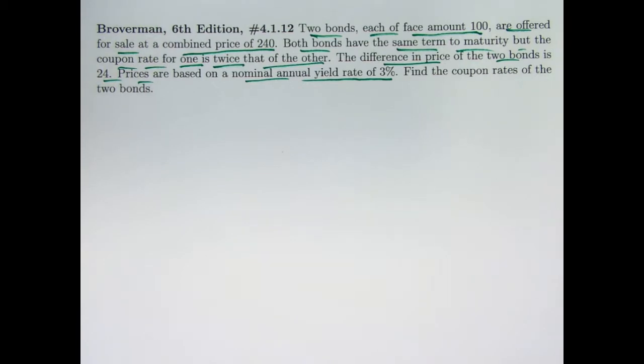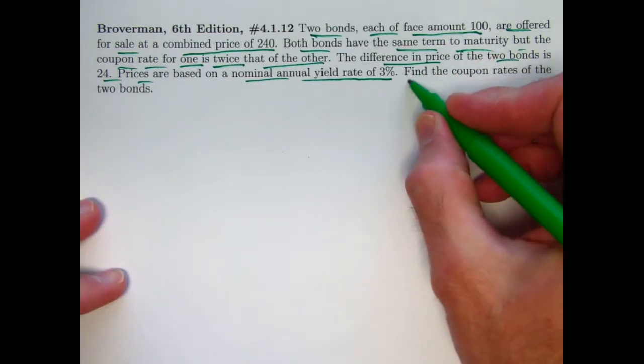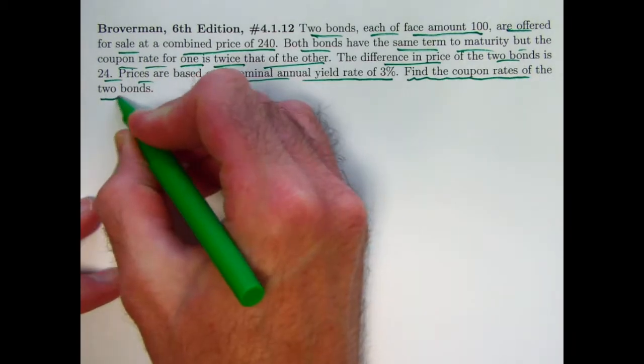They don't say coupons are semi-annual, so the assumption is that these are semi-annual coupons, and the semi-annual effective yield rate would be 1.5%. Find the coupon rates of the two bonds.